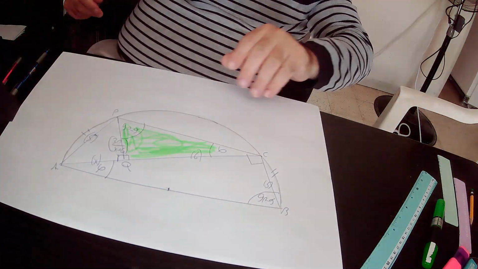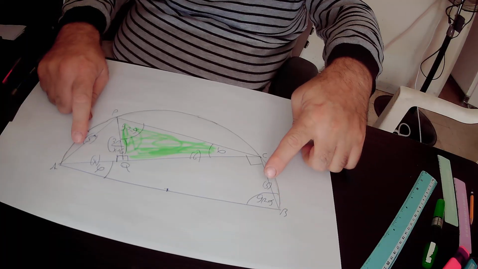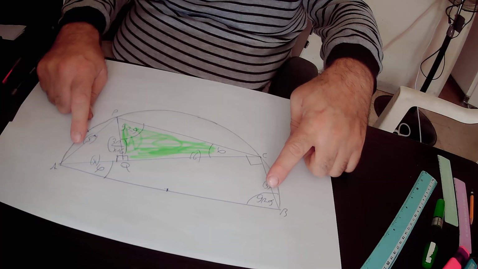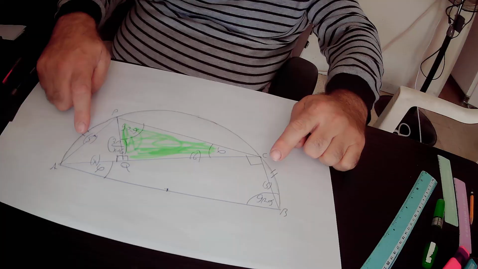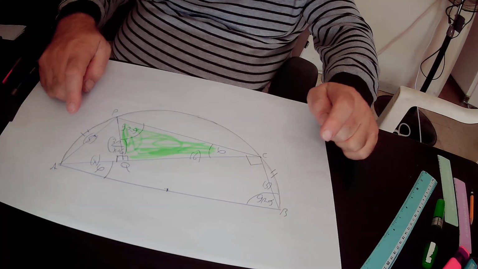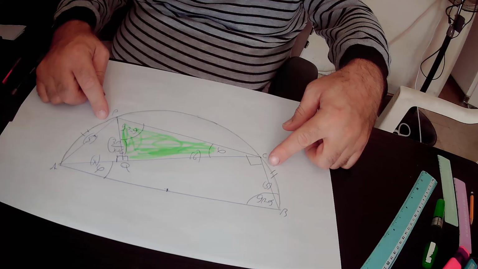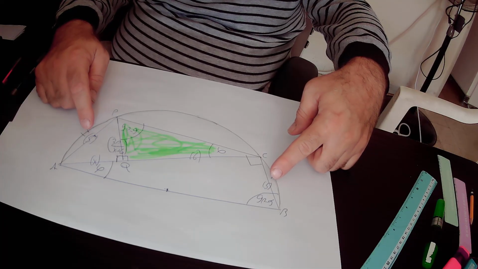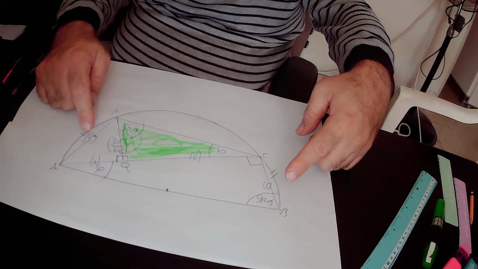In our drawing, those two arcs are equal to each other in their lengths, and therefore those two corresponding chords are also equal to each other in their lengths. That is to say, chord AP equals chord CB in its length.